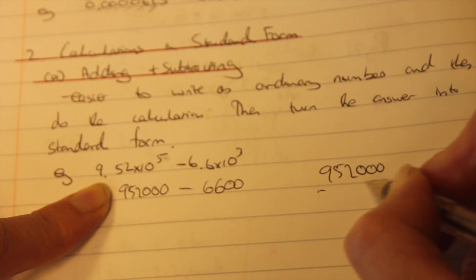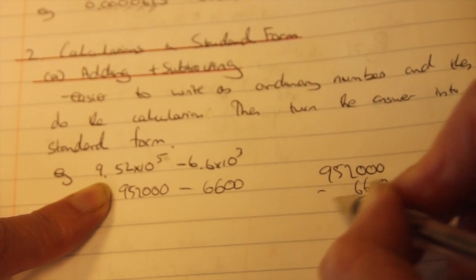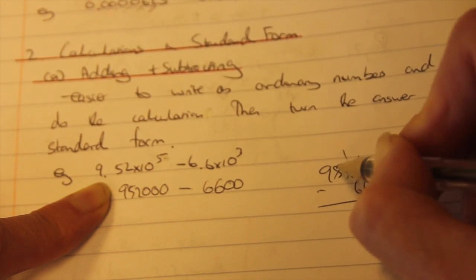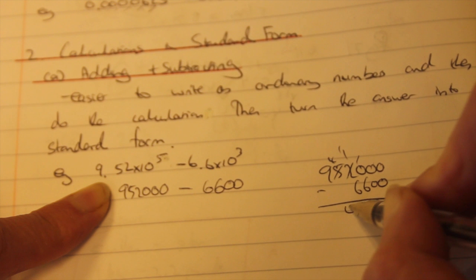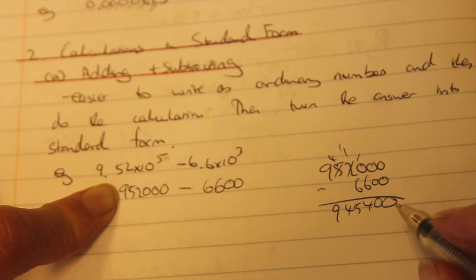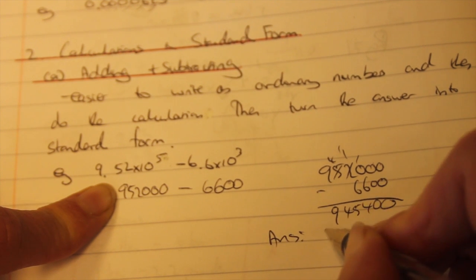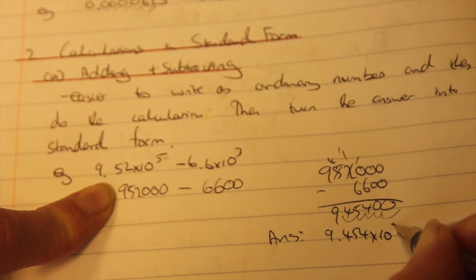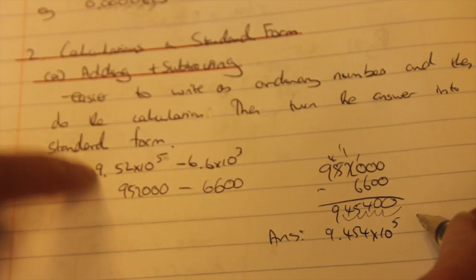So subtract it, so it's 0, 0, 6, 6, 0, take away 0, 0, take away 0, borrow, 4, so it's 5, 4, and then 9. And then I put that answer into standard form. So my answer would be 9.454 times 10 to the 1, 2, 3, 4, 5. That's a big number, so it's a positive 5. All adding and subtracting you do in the same way.